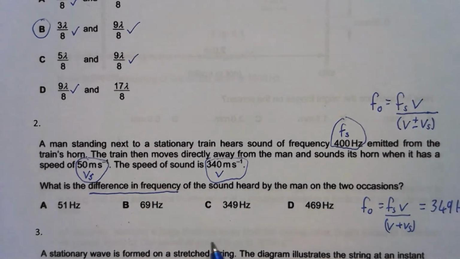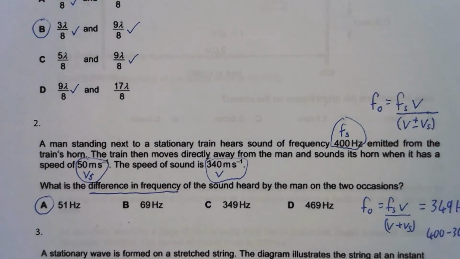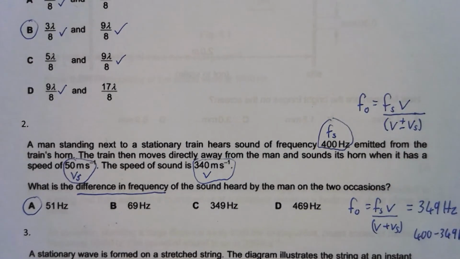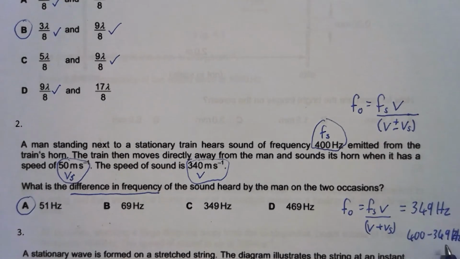However, the question asks what is the difference in the frequency. So lots of people would pick this one, but we know that that's not right. So the difference in the frequency is going to be 400 minus 349 Hertz, which is going to be 51 Hertz. So the answer is A. I've just gone off the page, I've just realised, let me show you that. So there it is. It's the difference that you need between the emitted frequency and the observed frequency.